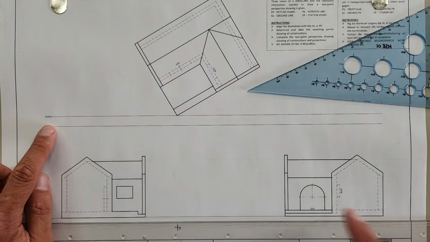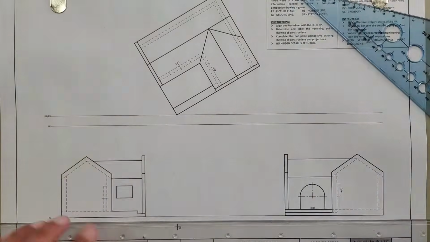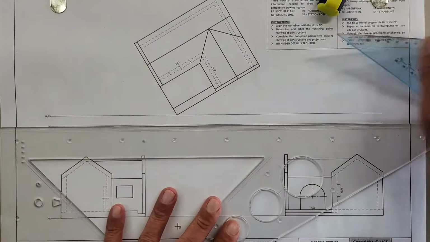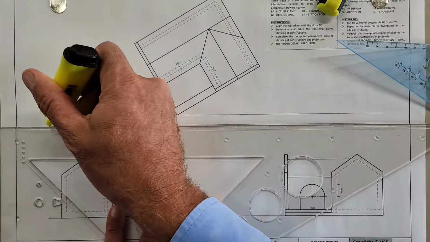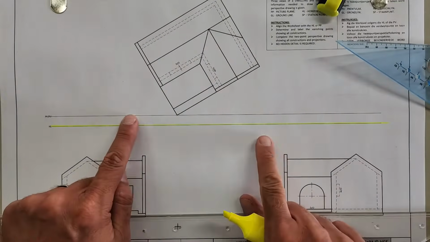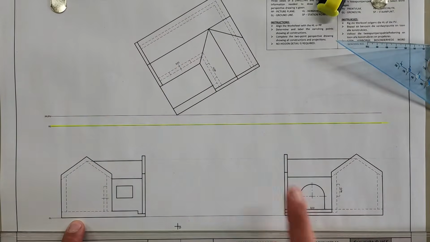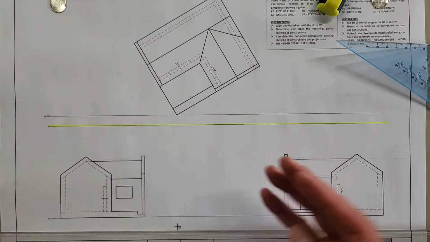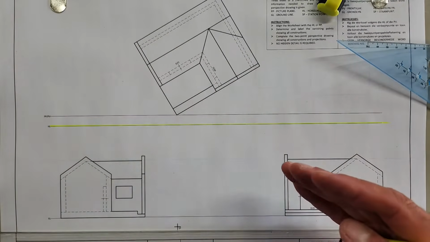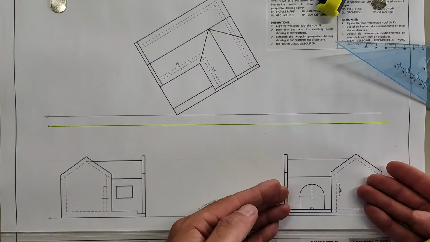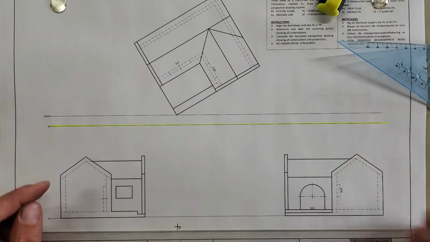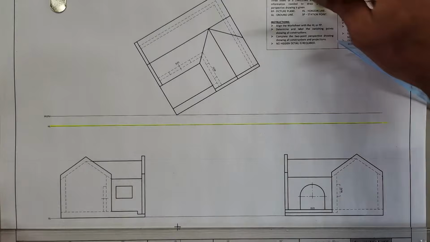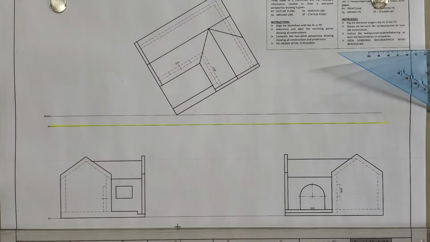Then, pay attention to this. This HL, let me draw it in yellow for you. This HL is the horizon line. Look at its height above the ground line. What does it tell you about our view here? Will it be a human eye view or human perspective walking into that house? Or will it have a bird's perspective? Help me out. A bird's perspective.